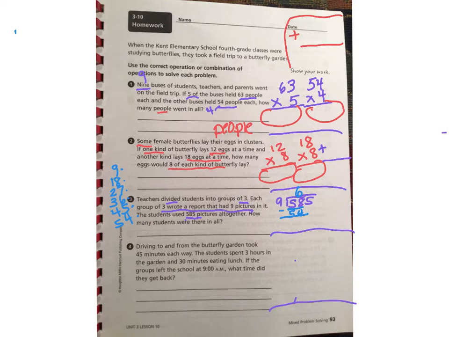Subtract. 8 minus 4 is 4. Check to bring down. Yes, there's a number there. Bring down my 5. And now I start over. How many 9s are in 45? I can look over here at my chart and see it's going to work out perfectly. 1, 2, 3, 4, 5. 5 9s is 45. And I subtract and I am at 0.